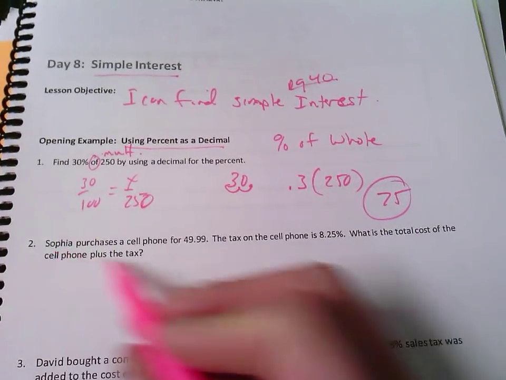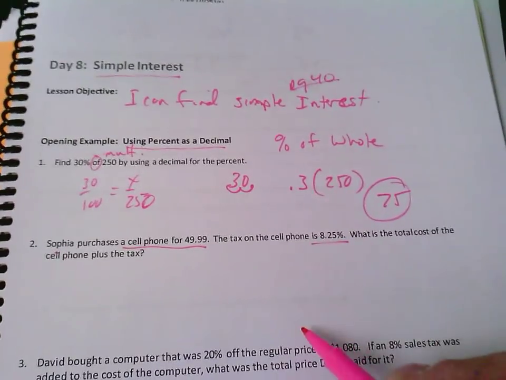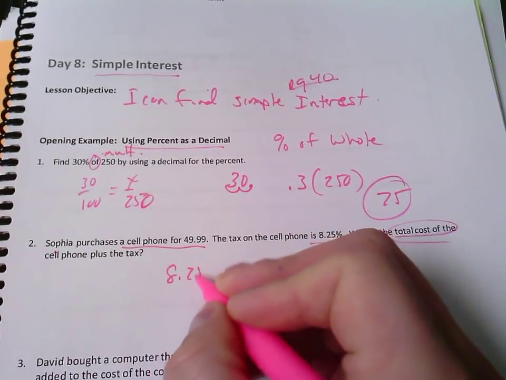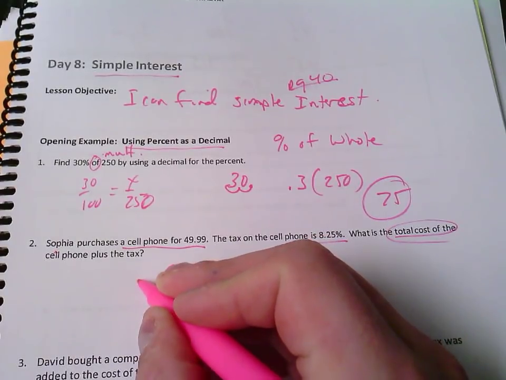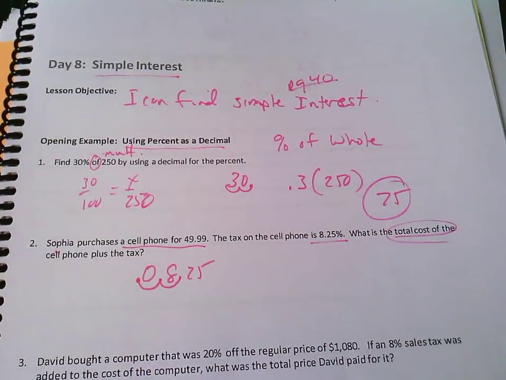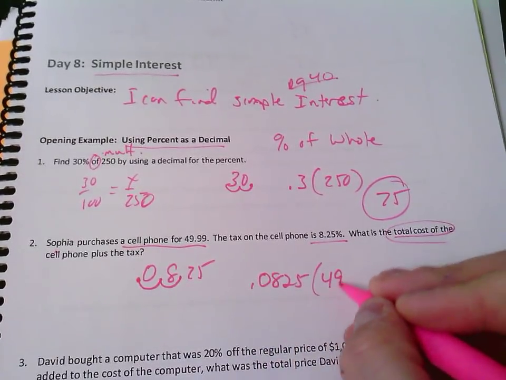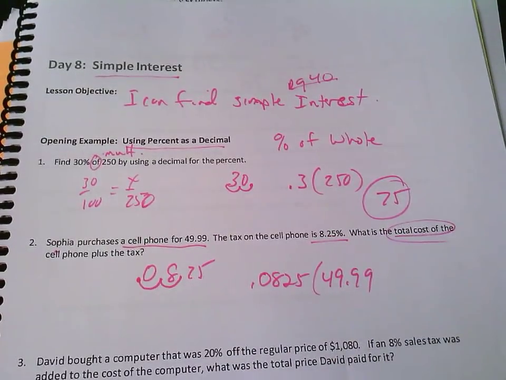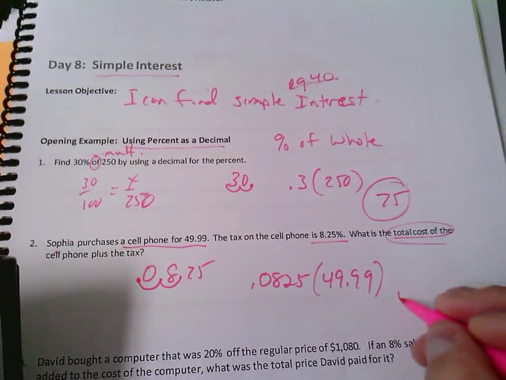Here, let's look at another one. Sophia purchases a cell phone for $49.99. The tax is 8.25%. Find the total cost. What I can do is take 8.25 and convert that to a decimal, moving 2 places. You've got to be careful: when you move it 2 places, you've got to fill in with a 0. So I can take 0.0825 and multiply that times 49.99, because the tax is 8.25% of the 49.99. So we'll just do that real quick. 49.99 times 0.0825, and you get $4.12.